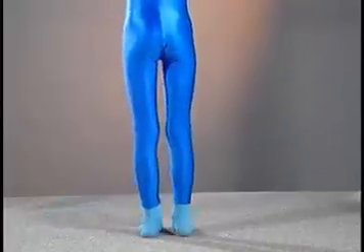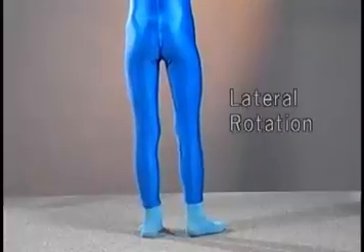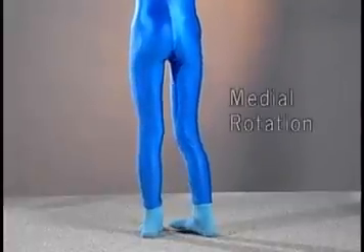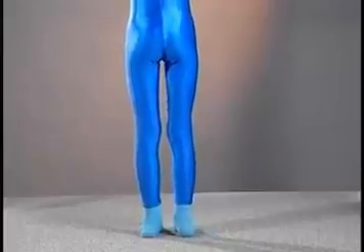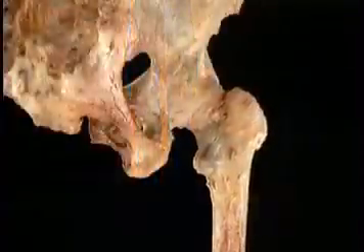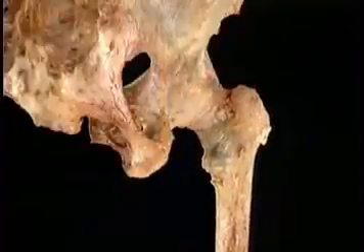Lastly, rotation. Rotation outward is lateral rotation. Rotation inward is medial rotation. Rotation at the hip joint is accompanied by marked backward and forward movement of the greater and lesser trochanter. Now we're almost ready to move on and look at the muscles of the hip region.